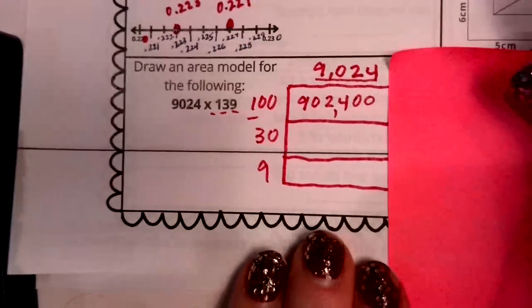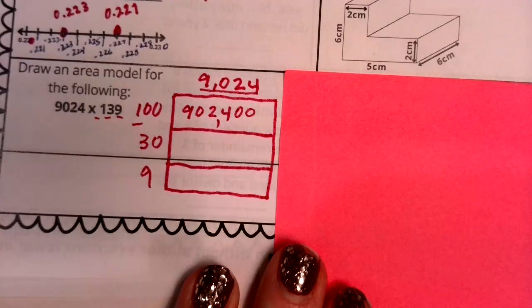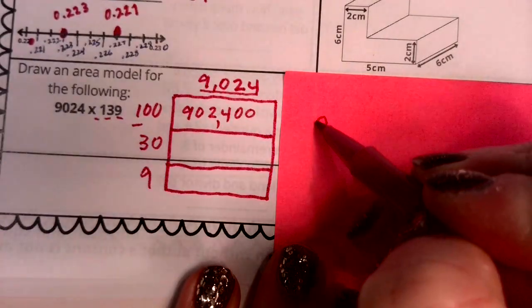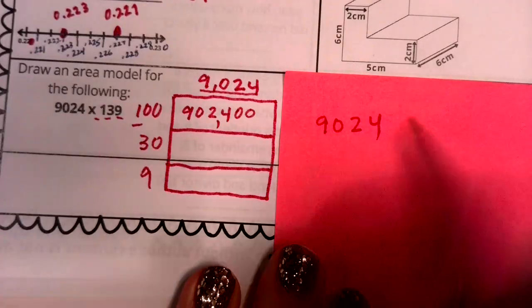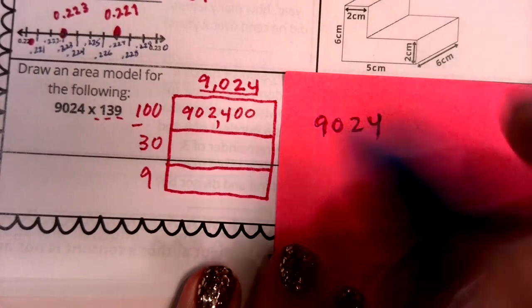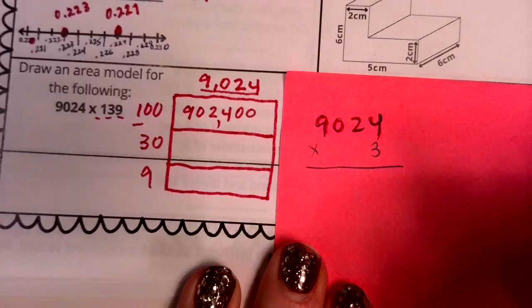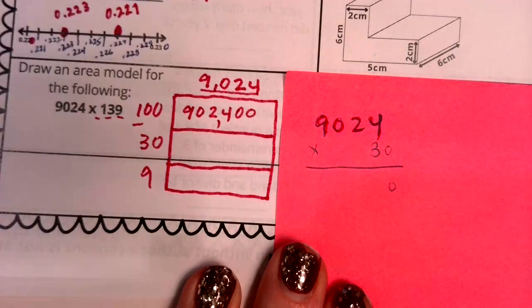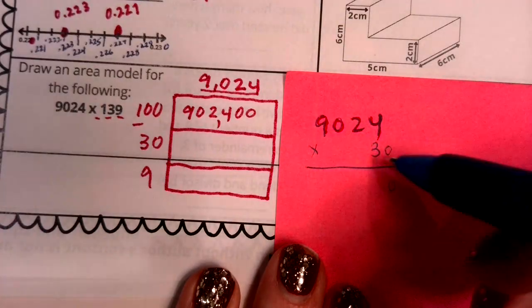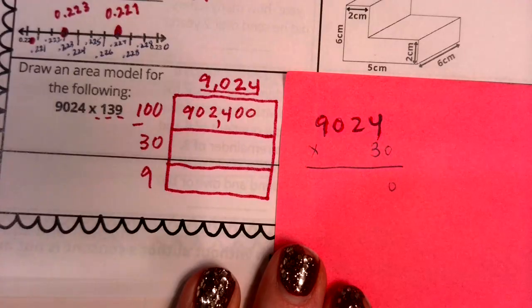Okay, now these next 2 lines, I do have to do a little bit of multiplication, so that I can see what those partial products are. I'm going to use just a little post-it note over here and do some work on this, and then I'll transfer it into that part of the area model. Boys and girls, I am really looking at 9,024, and I'm going to do that times 30. But I'm going to start with multiplying it just times 3, and I'm going to remember that really I can just bring those zeros in, because I can do the times 3 fact, and then I can make it 10 times greater by adding a 0.